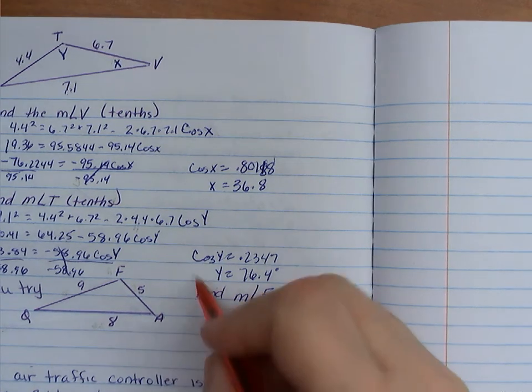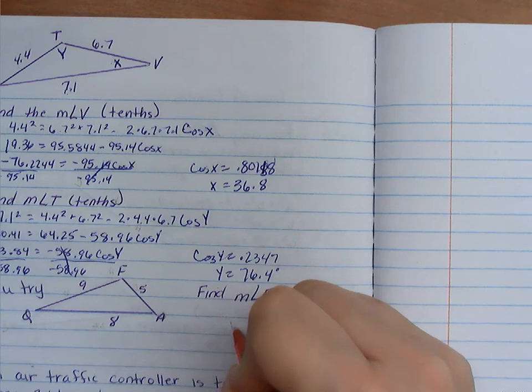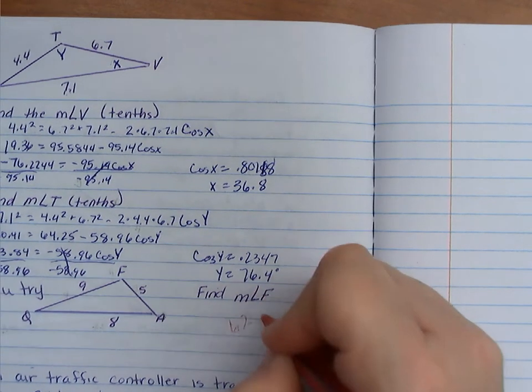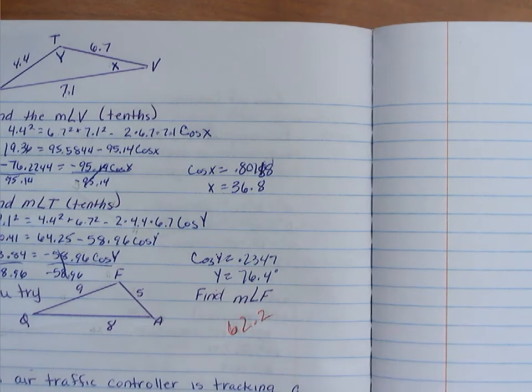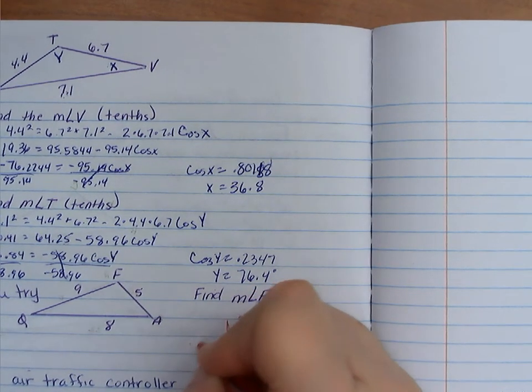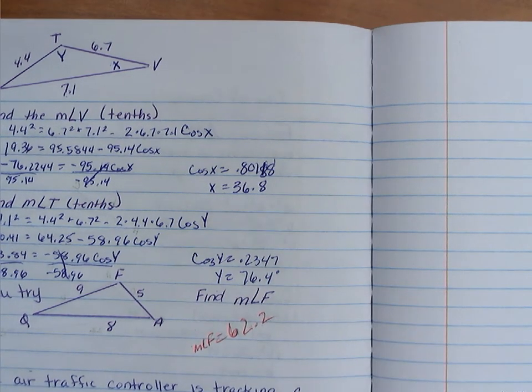Pause and give it a shot. Did you get that F is equal to 62.2? Okay. If not, you should probably let me know.